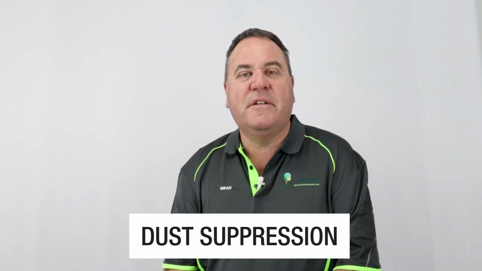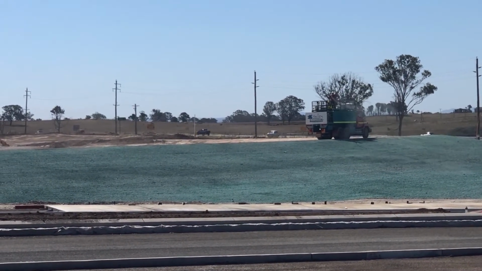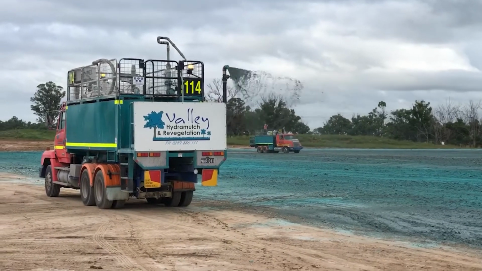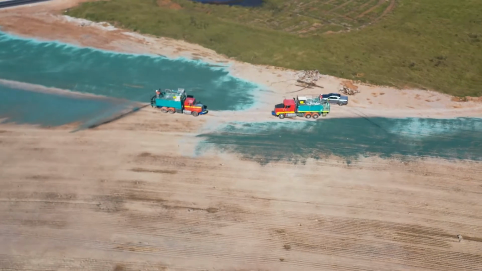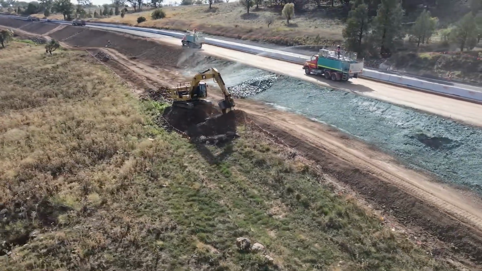Dust suppression is the process of applying a product to bare earth areas and temporary soil stockpiles to minimise the amount of nuisance dust disturbed by wind that will be likely to impact on neighbouring properties. Dust can be controlled using chemical and polymer-based treatments that are sprayed over the required areas. These treatments form a crust on the surface to seal the surface and minimise wind-blown dust. Dust suppression usually does not include any grasses or plant seed.